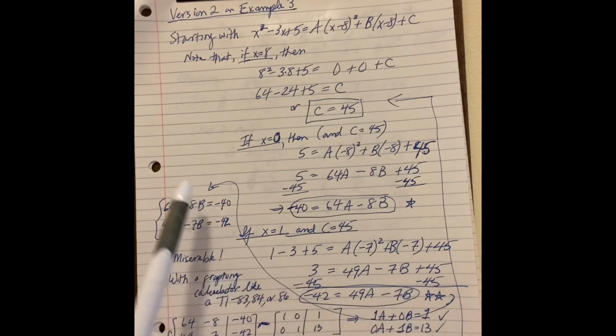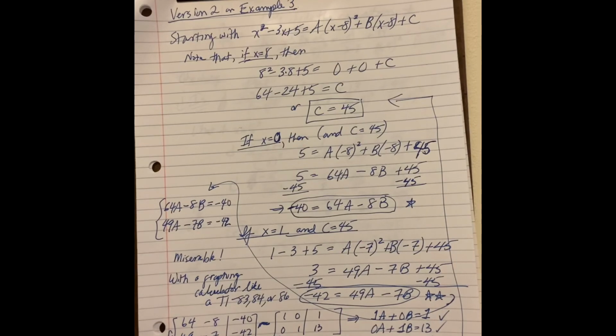So we have simply reduced our system of 3 by 3s, which was nice, to a really nasty looking 2 by 2. Again, if you have a device that does solving systems of equations for you using RREF, okay, that's fine. But really, version 1 was preferable here.